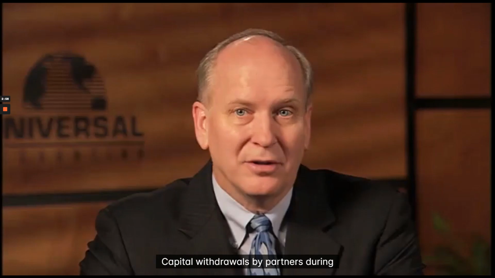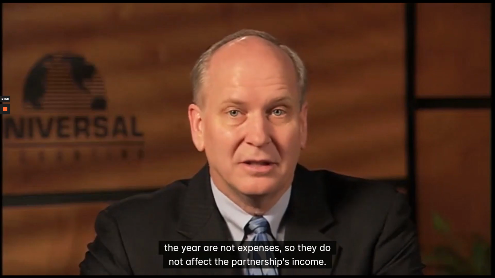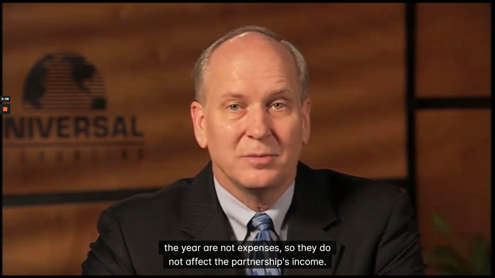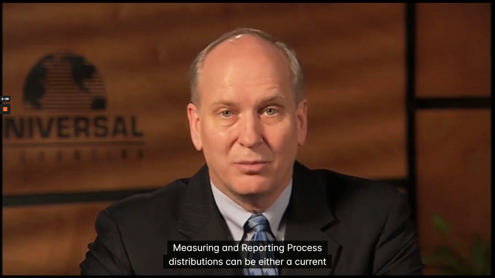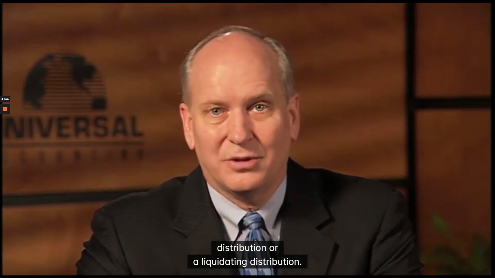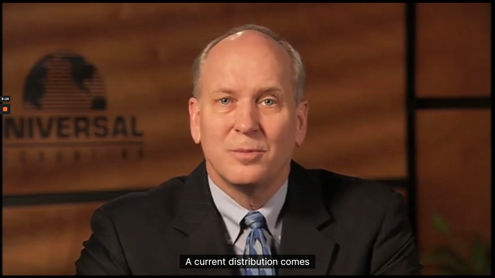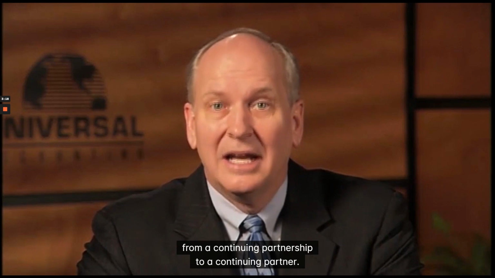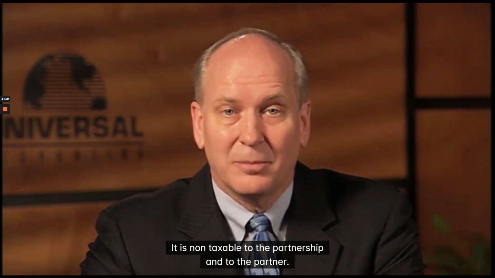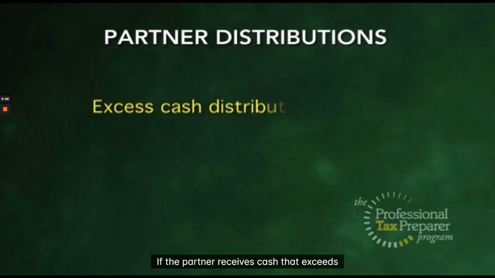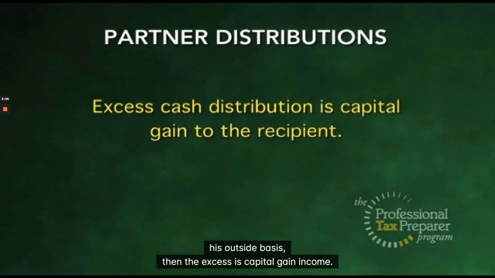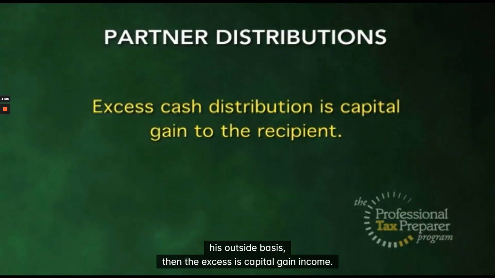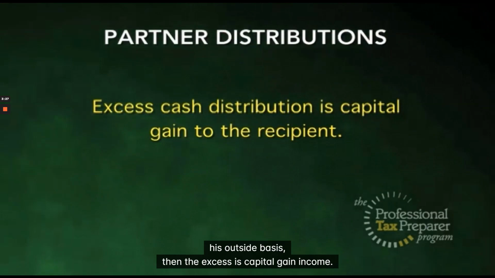Capital withdrawals by partners during the year are not expenses, so they do not affect the partnership's income measuring and reporting process. Distributions can be either a current distribution or a liquidating distribution. A current distribution comes from a continuing partnership to a continuing partner. It is non-taxable to the partnership and to the partner. If the partner receives cash that exceeds his outside basis, then the excess is capital gain income.